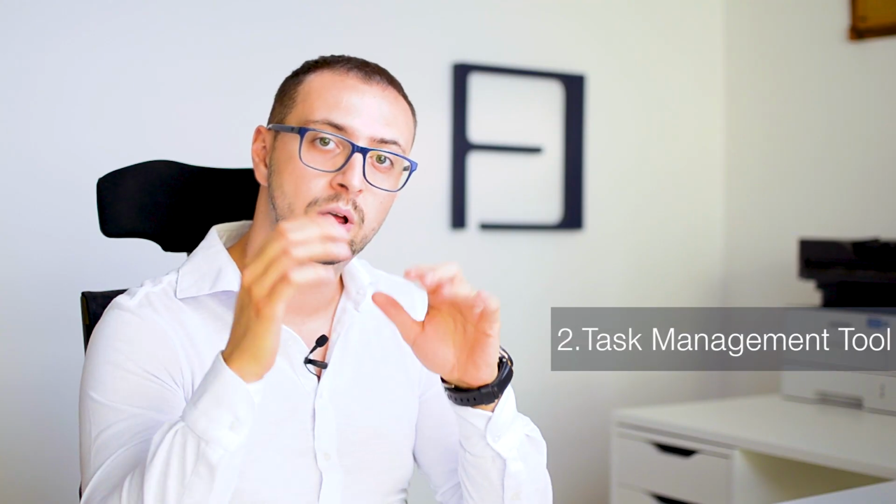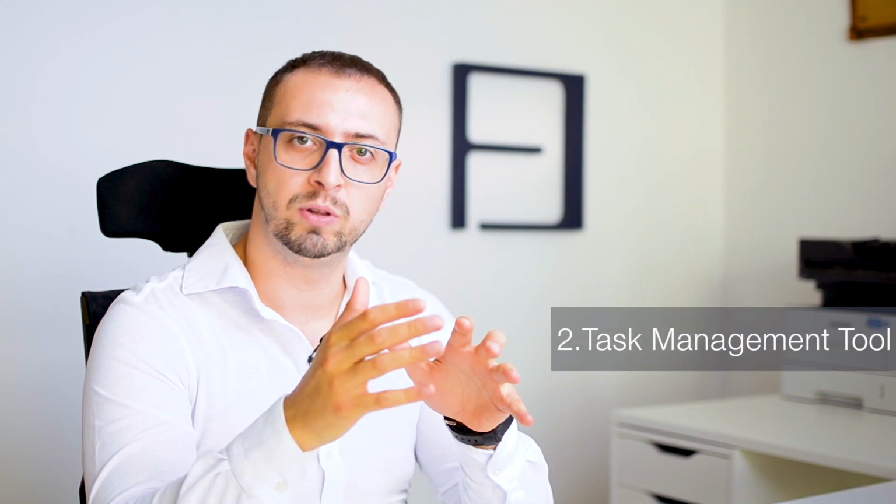The next tool would be a task management tool. You need to choose a tool that helps you to manage all your tasks. Don't just jump into the project and try to do stuff and lose track of what to do, especially if you're collaborating with a larger team. I mean, you can be a small company with 3-4 people working.